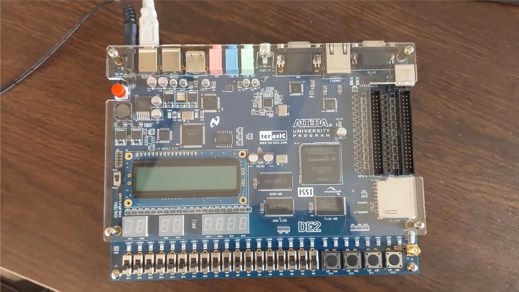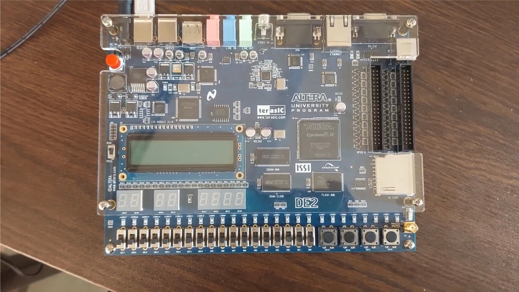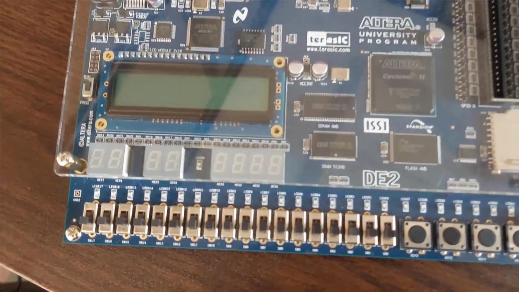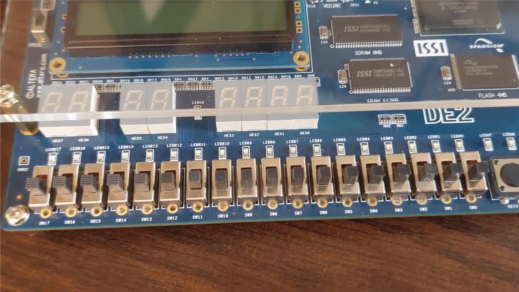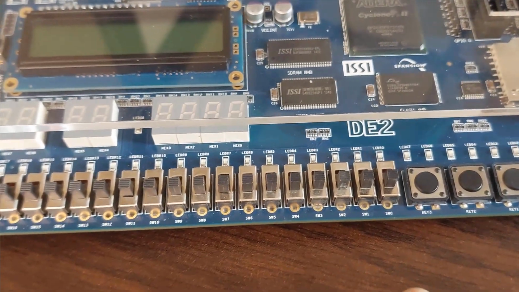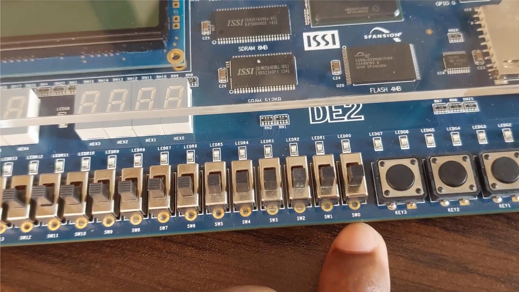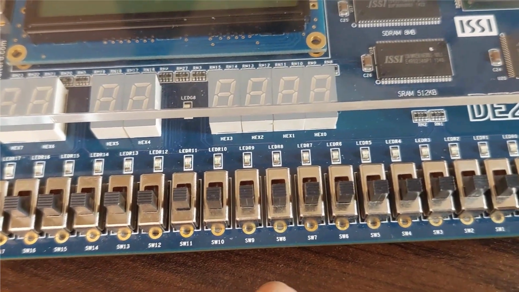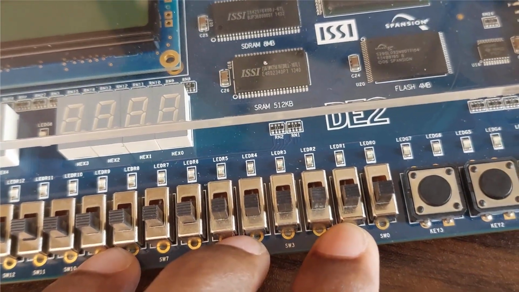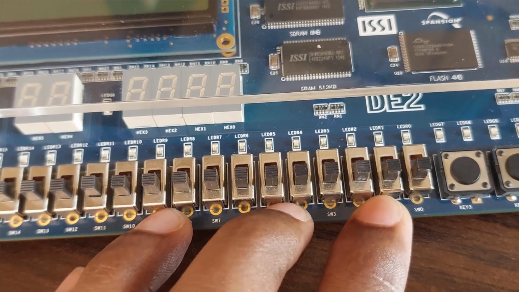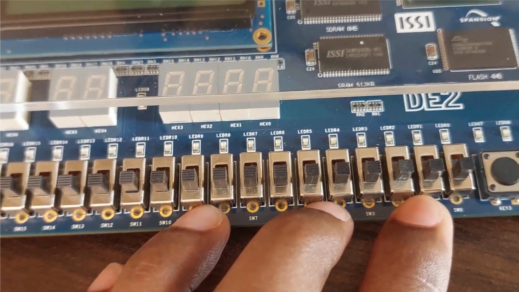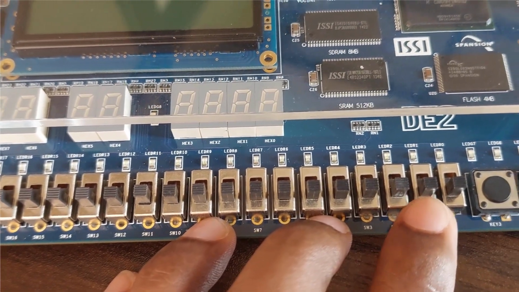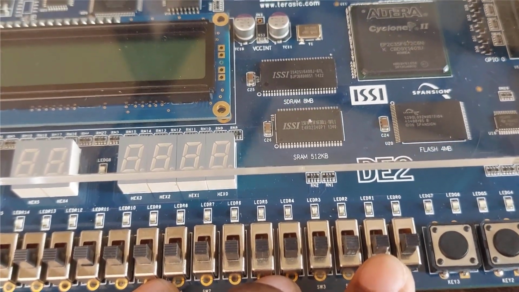Dear friends, this is Altera DE2 FPGA board. In this board, there are some switches, SW0 to SW17, total 18 switches. These switches are normally used for giving the logical input to any sequential or combinational circuit.